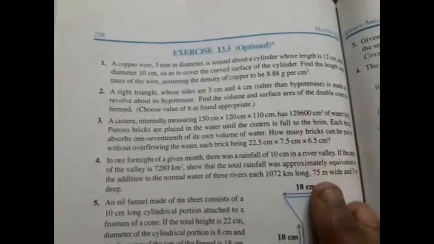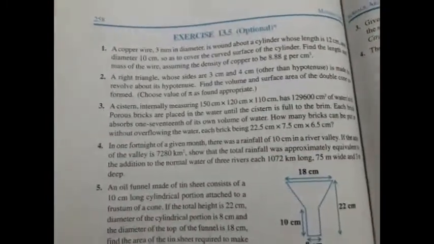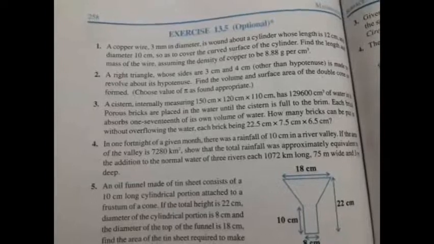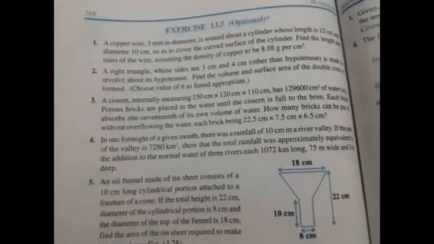Again, it's an optional exercise, and in this the last three problems, 5, 6, 7, are related to frustum only. So we are going to see only questions 1 to 4. I will explain how to do it, and I have solved them even for you, but I want you to redo it. So first let us get into the first question.